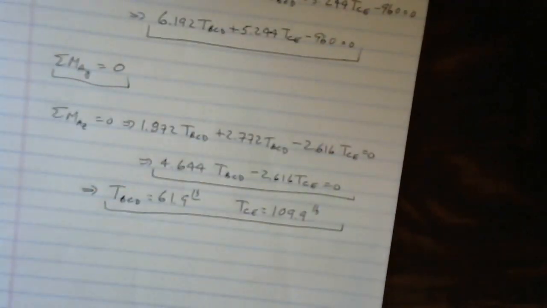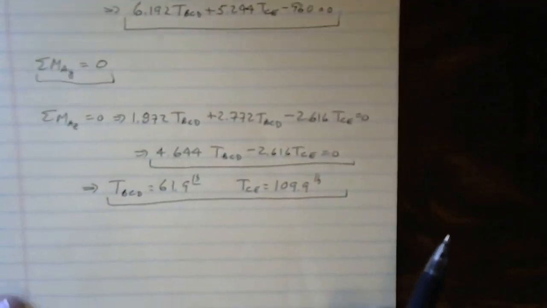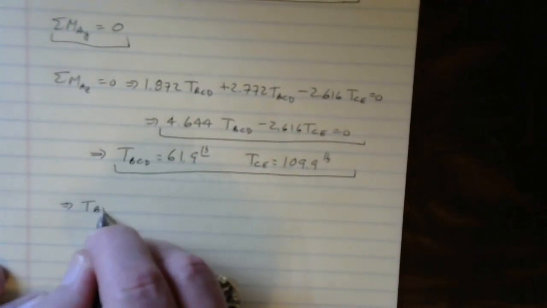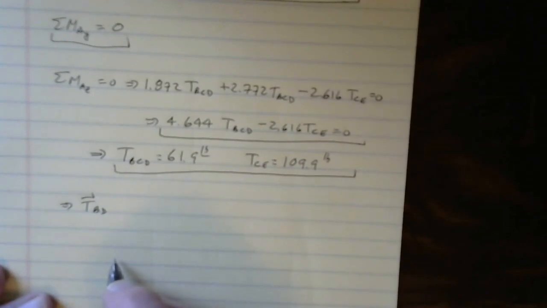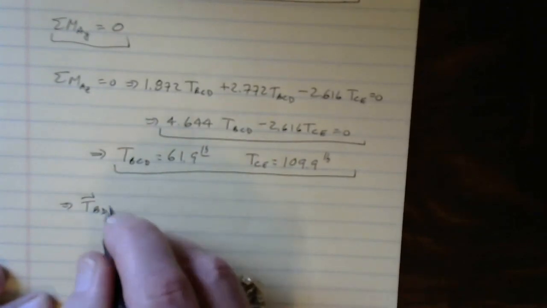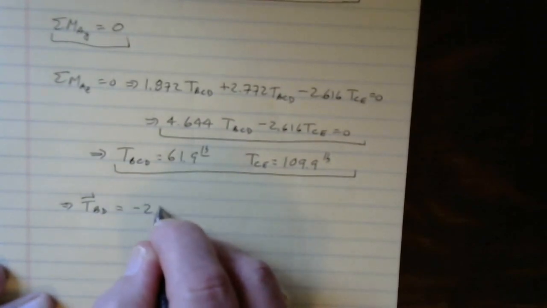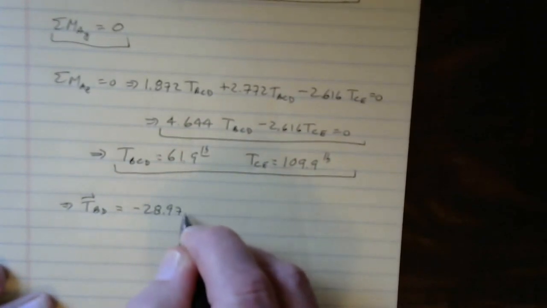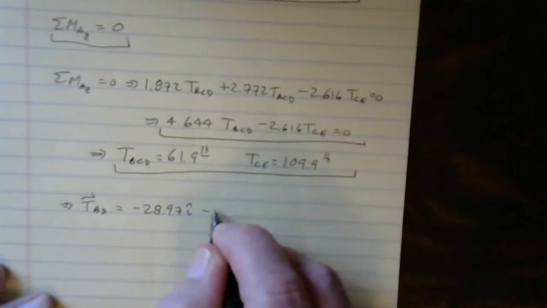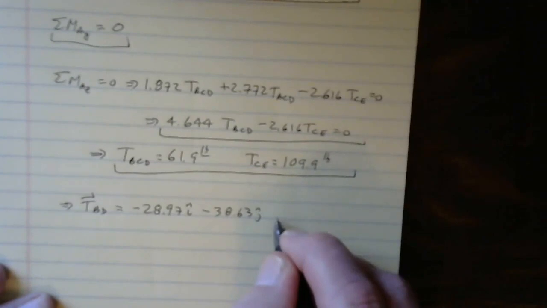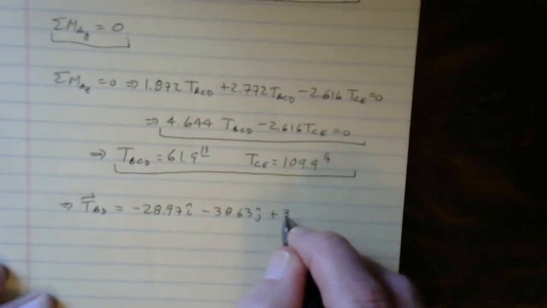So now all I have to do is multiply the magnitudes by the unit vectors, and I need TBD, TCD, and TCE expressed as Cartesian vectors. So this comes out to be minus 28.97 I minus 38.63 J plus 38.63 K.